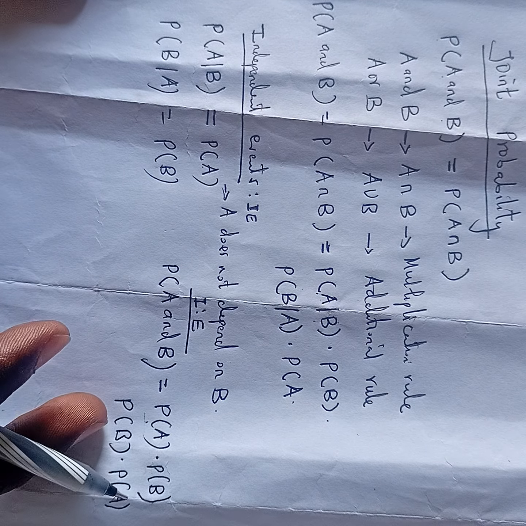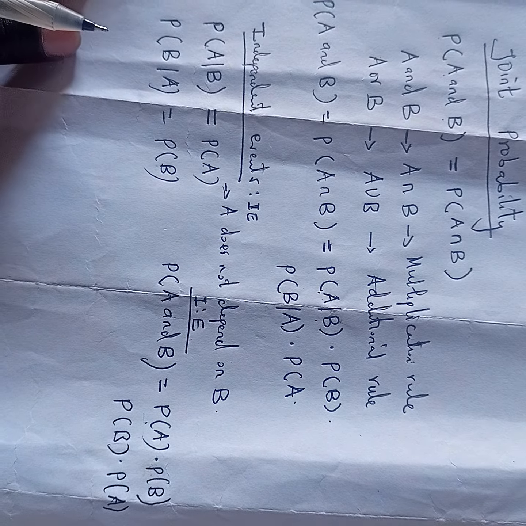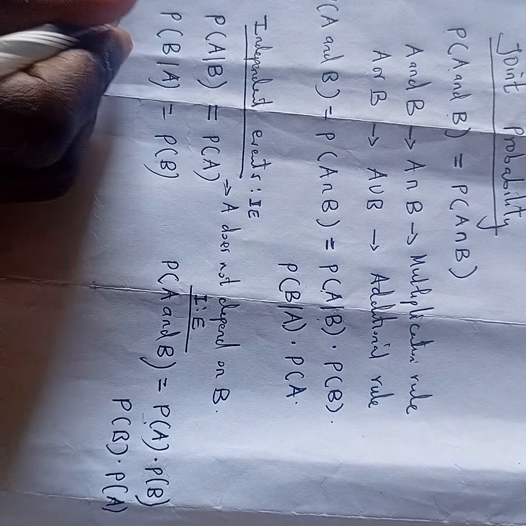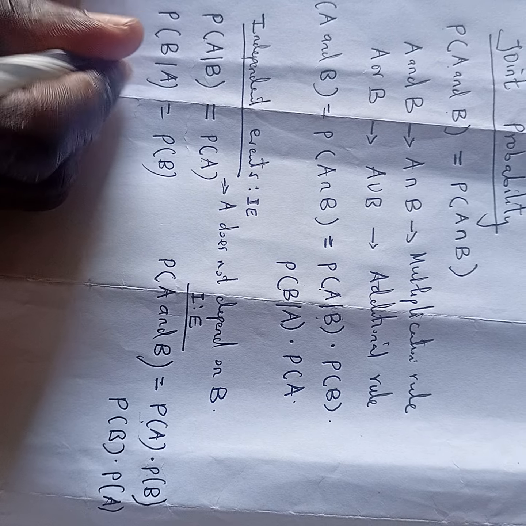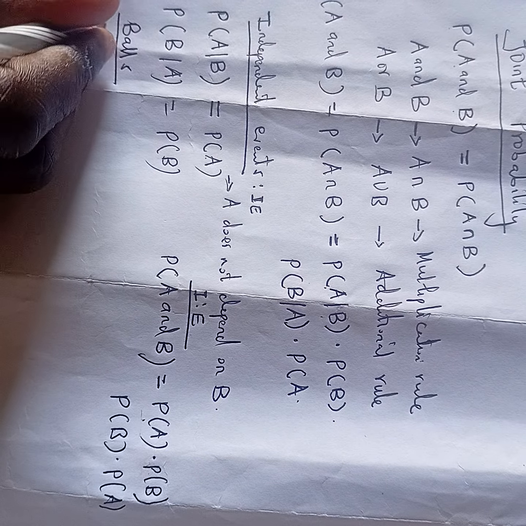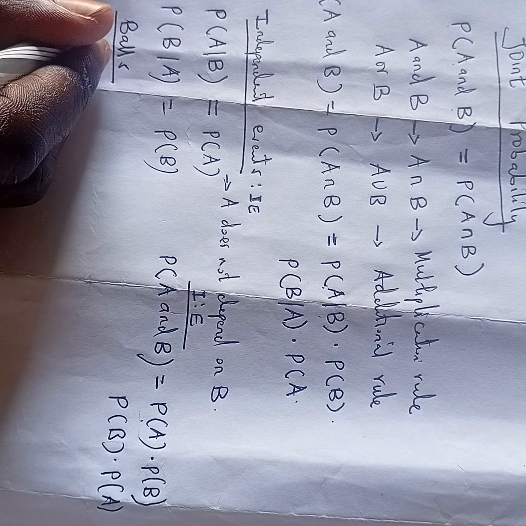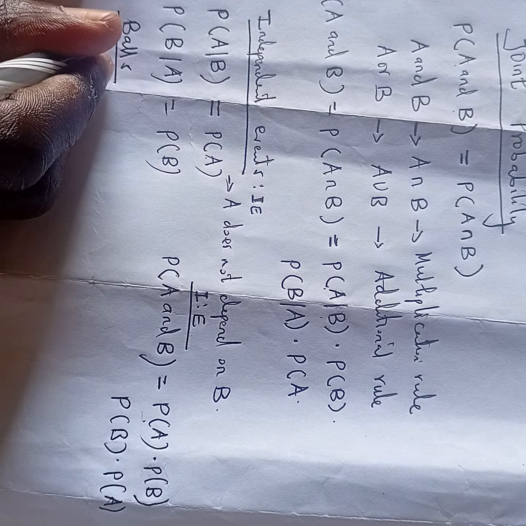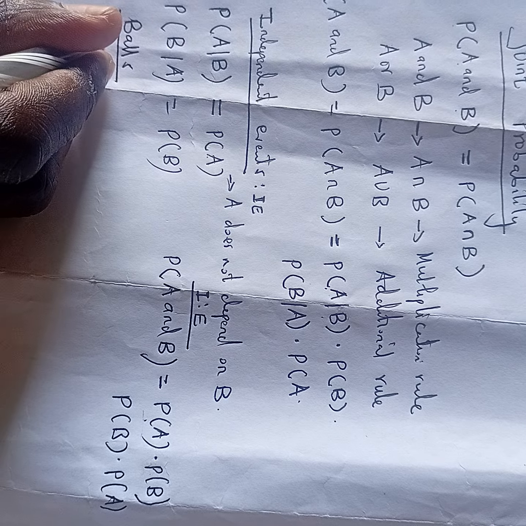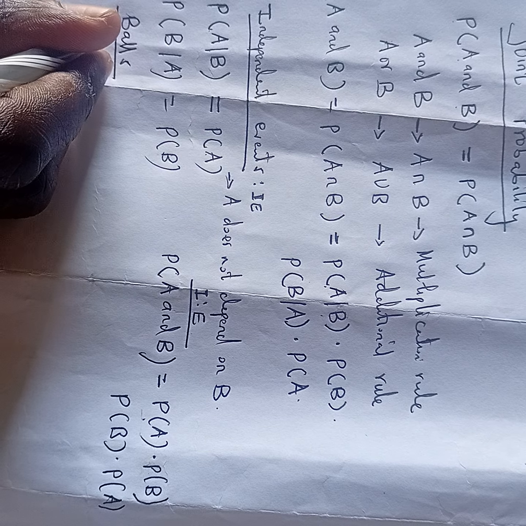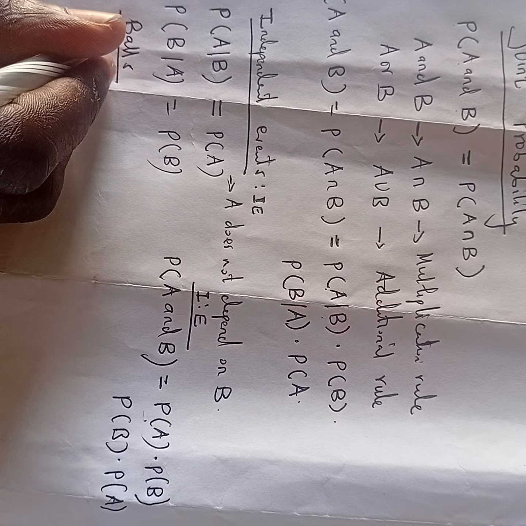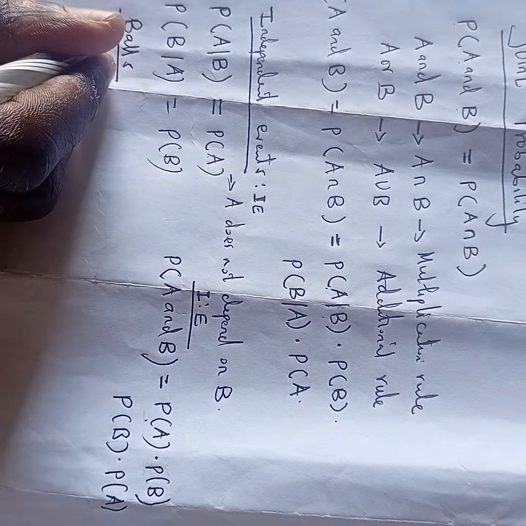Let's look at a scenario with dependent events. Let's look at balls. Maybe you have some red balls and white balls in a basket, and you're told that you are picking them randomly with replacement, and maybe without replacement in the other question.